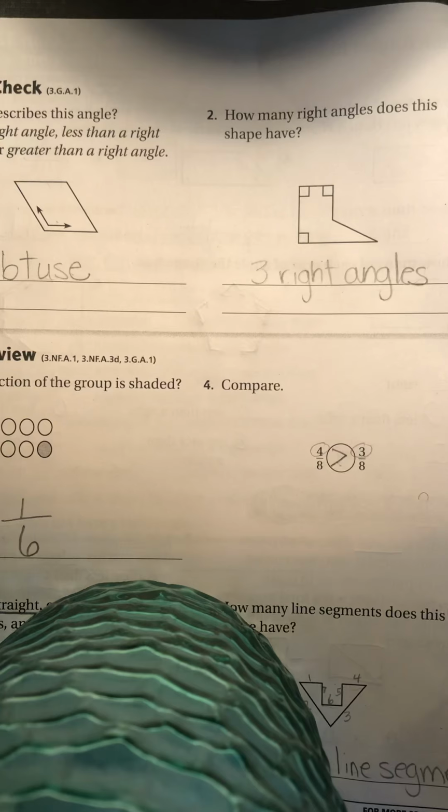Okay, my friends, that was your homework for last week. I just wanted to quickly go over the answers so that you could check it. Today, we are starting a new lesson in the packet, and I will be uploading a new video about lesson 12.3 in just a little bit, okay?